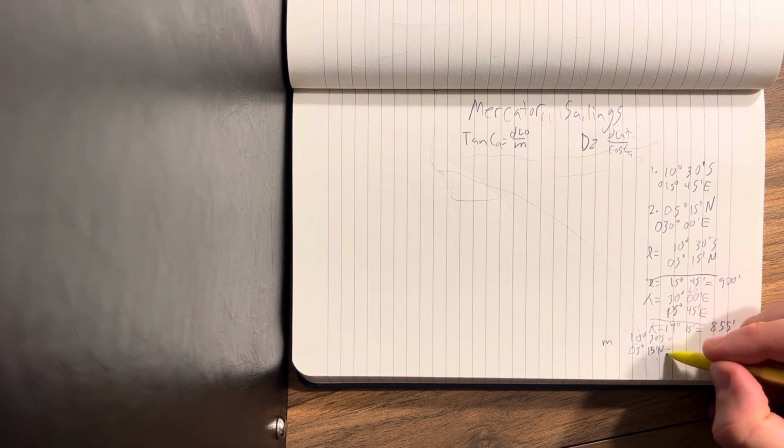Remember to add those leading zeros. We got to take these two latitudes and convert them to meridional parts. So we bring Bowditch over again. I lost the page, so give me a second.